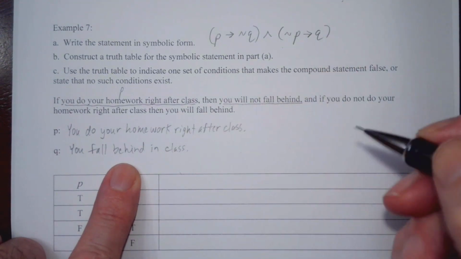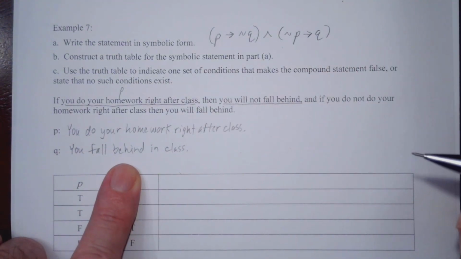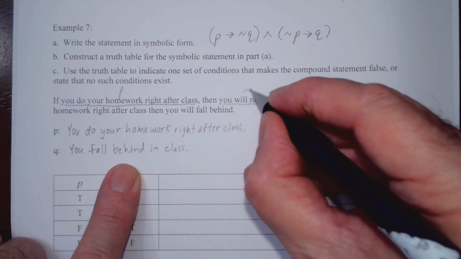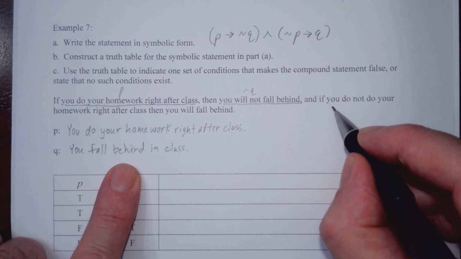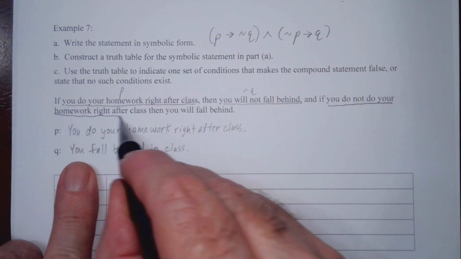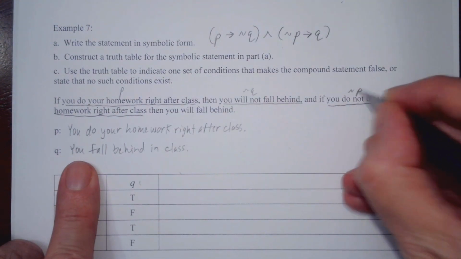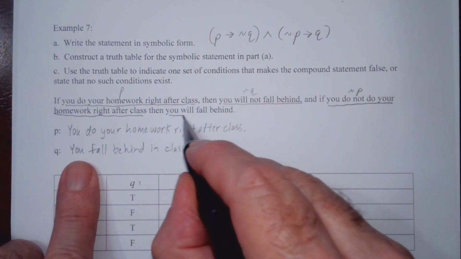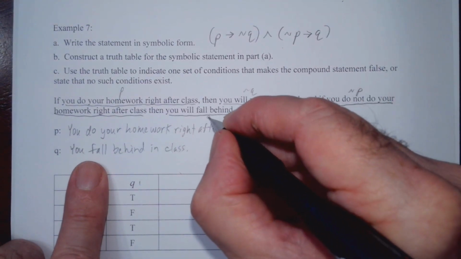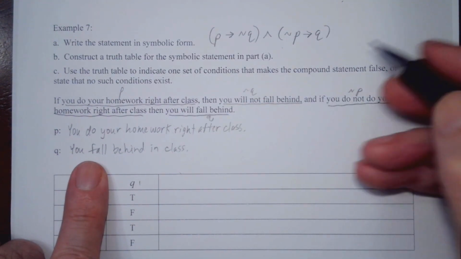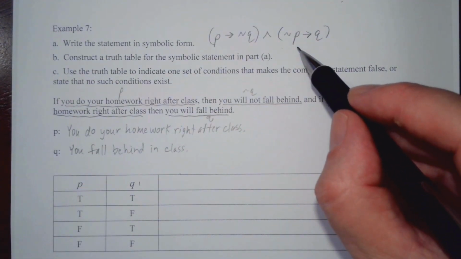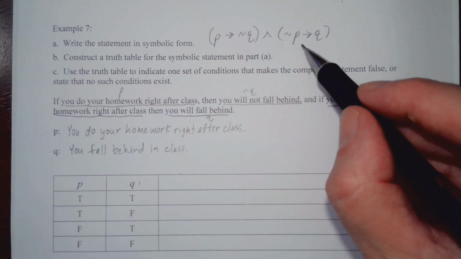You will fall behind. So this is basically not Q. If you do not do your homework right after class, that was not P, then you will fall behind. That was Q. All right, so when we put it all together, we get this statement here. So this is what we want to find a truth table for.